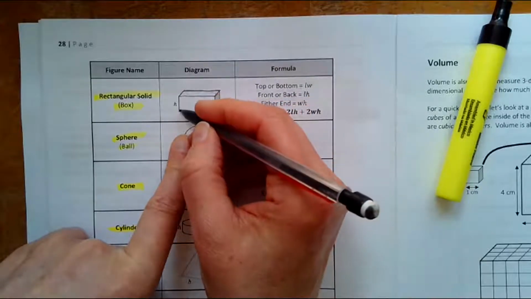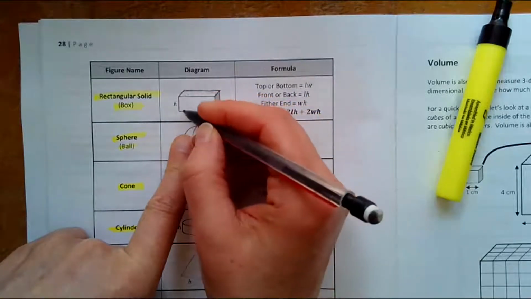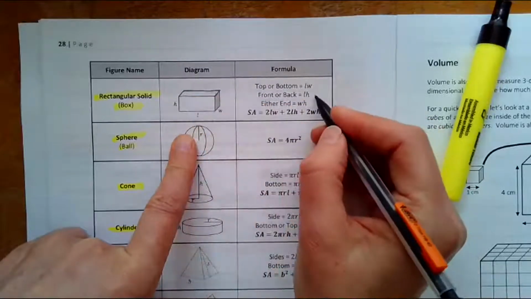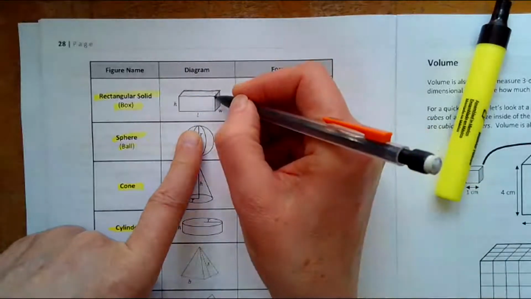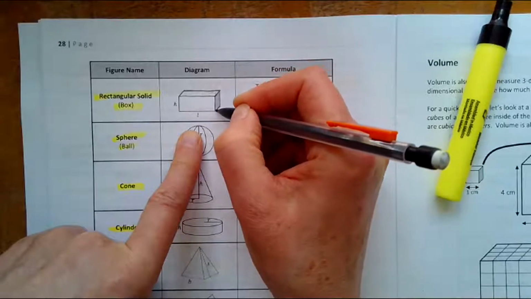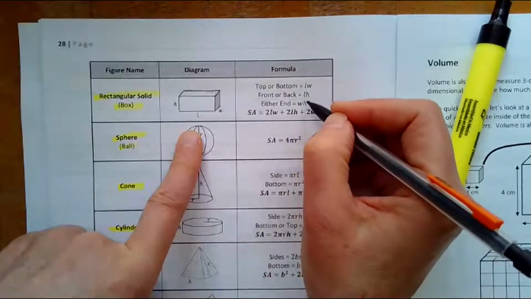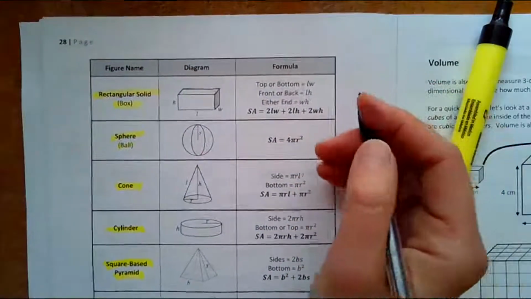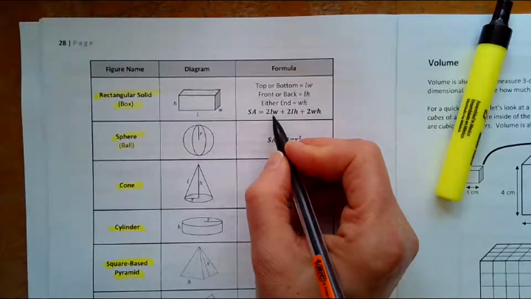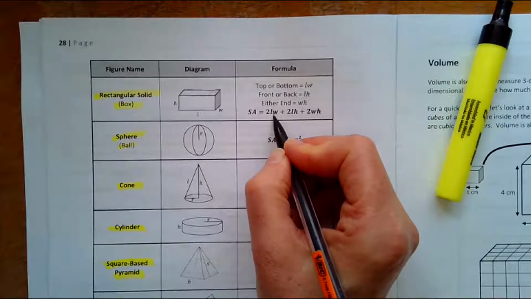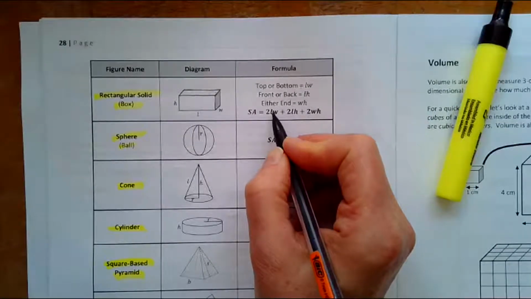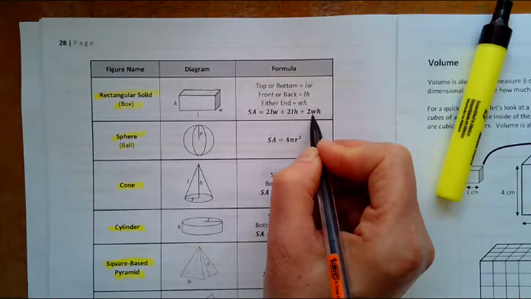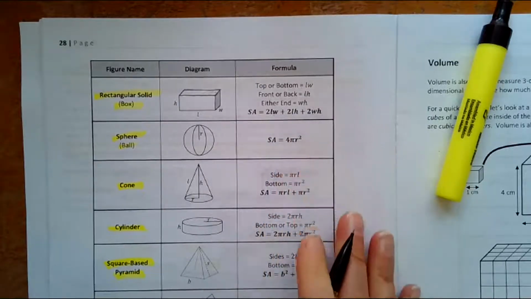The front and the back are basically the same rectangle. So it's h times L, height times length. And then either end, these ends, it is width times height, right? Width times height. If I want to find the surface area of this whole box, like how many pieces of cardboard I would need to make the box, I need two L times W's, like the top and the bottom, the front and the back, and both sides.